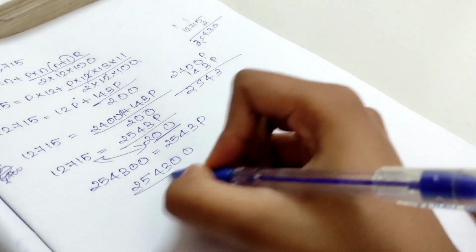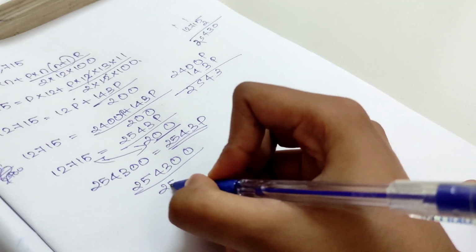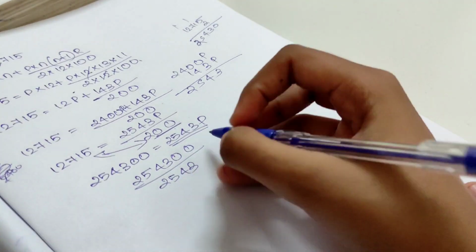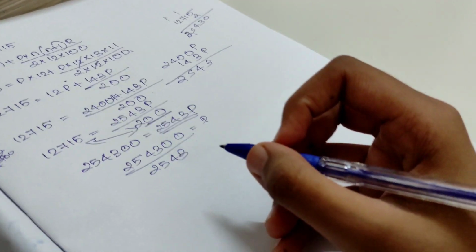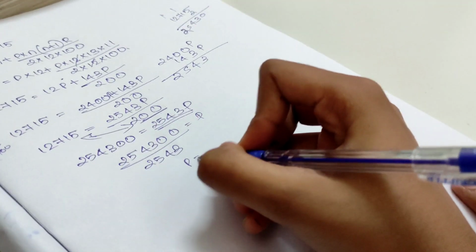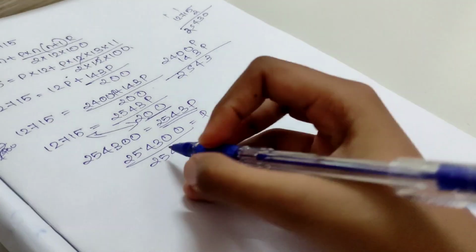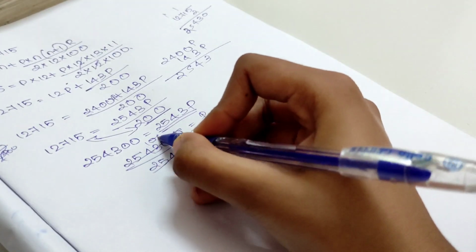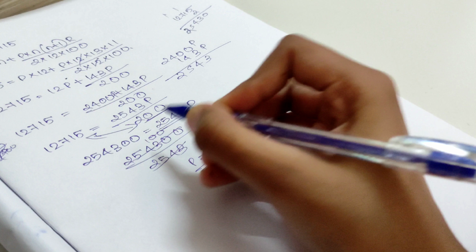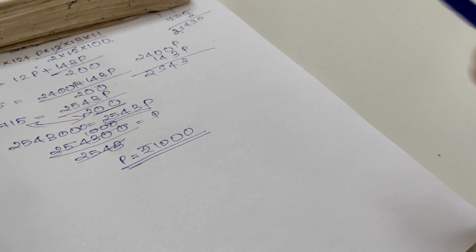Okay. Here again 254300 by 2543, taking this down, that is equal to the value of p. So we will get the answer as rupees 1000. Principal is equal to 1000. So this is the answer of the fourth question.